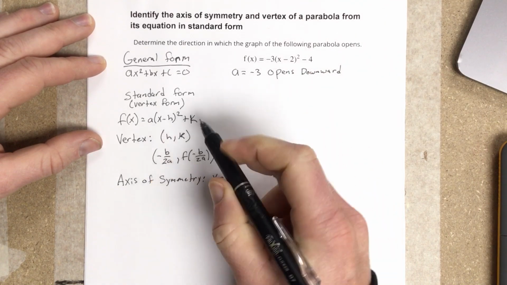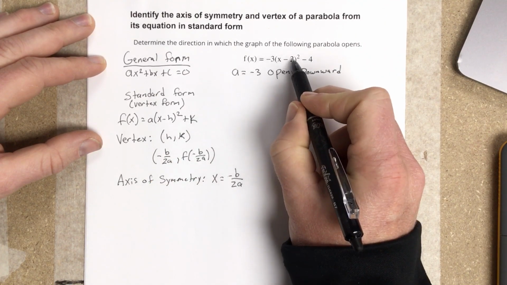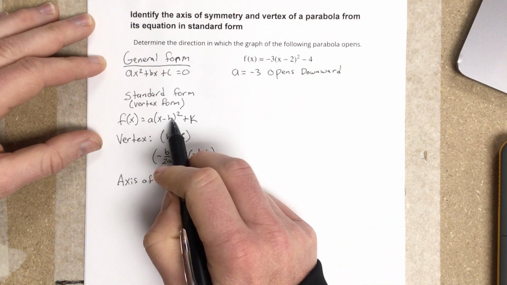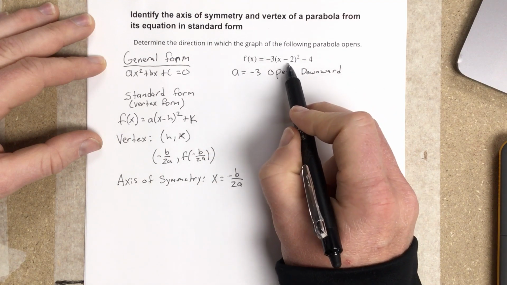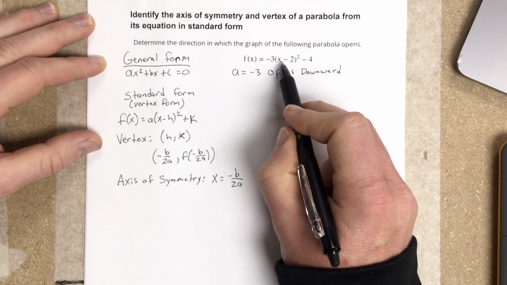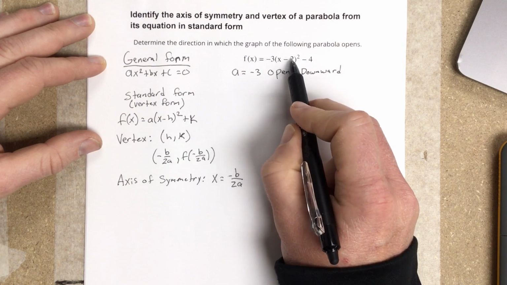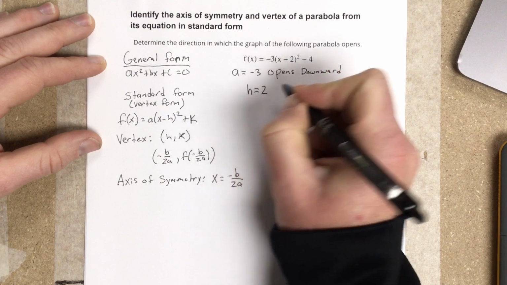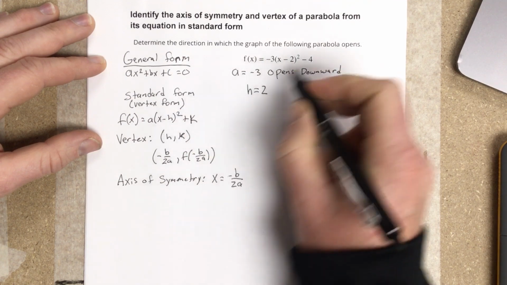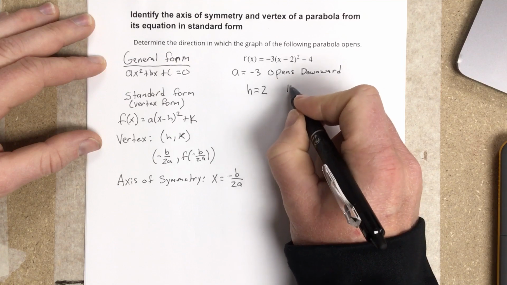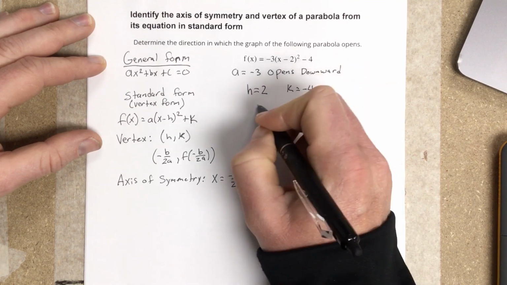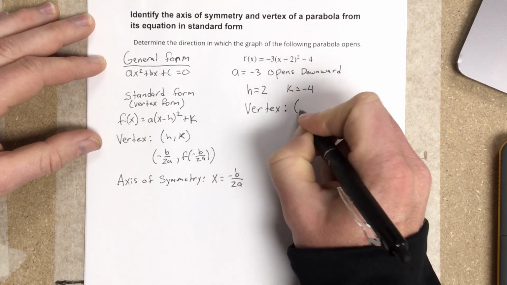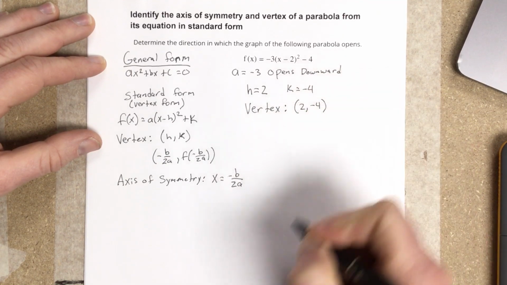And then the vertex is always h comma k. Well, in the equation for the vertex form, we have x minus h plus k. So this minus h piece tells me that whatever value I see in this x minus 2 region, I'm actually going to use the opposite sign for. So h is actually equal to 2. And then k, because it's positive, is just going to be whatever number is written there. So k is equal to negative 4. So my vertex is 2 comma negative 4.